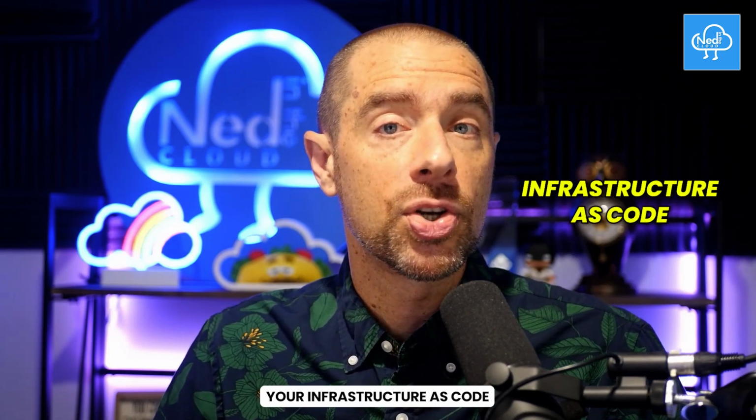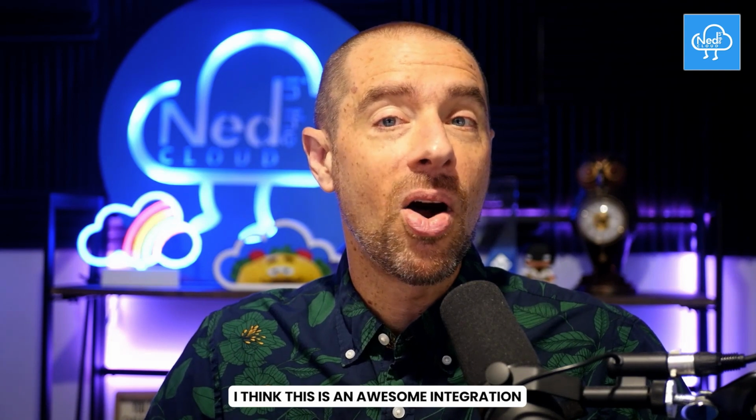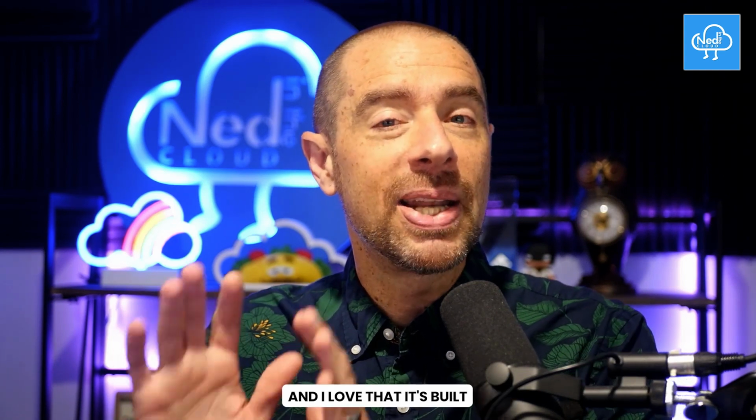That's especially helpful with managing policy as code. You can have all your policies defined in repositories and apply them through an administrative stack, just like how you're managing your infrastructure as code. Now, I think this is an awesome integration, and I love that it's built into the platform.